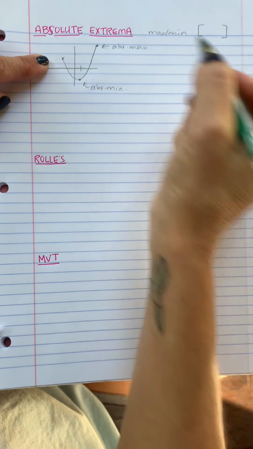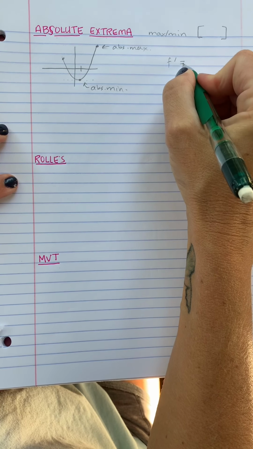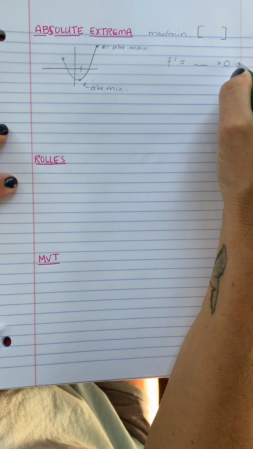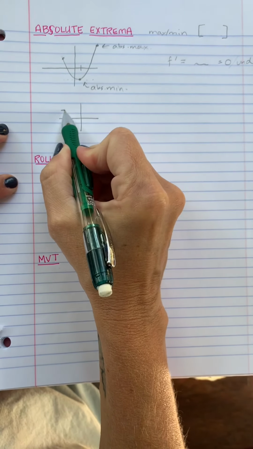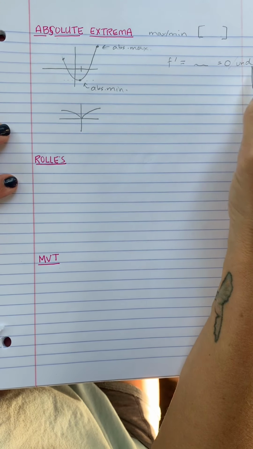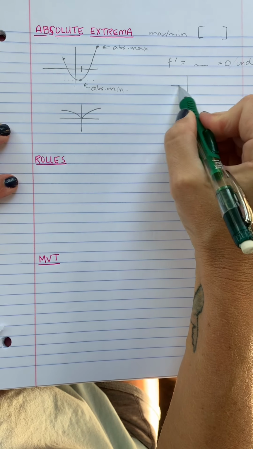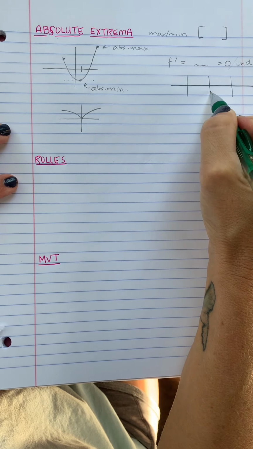And the way I find out where they are is I take the derivative of my function, whatever that equals, I set that equal to 0, and I find out where that derivative is undefined, because maybe I have a graph that looks like this. I figure out where the derivative is 0, where it's undefined. I don't make a number line now. What I do instead is I make basically a t-chart. I do it on its side. I don't know, it's just a habit I've gotten into.